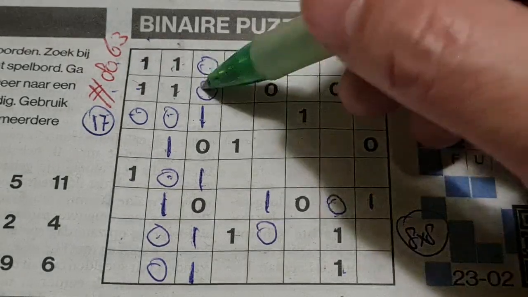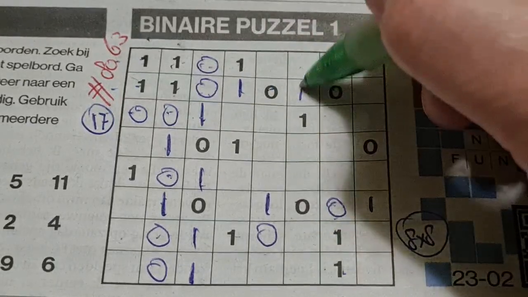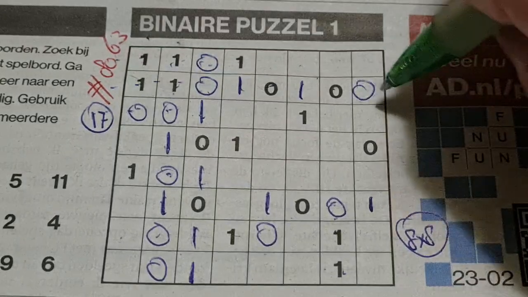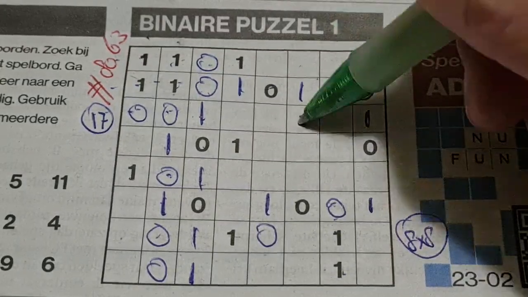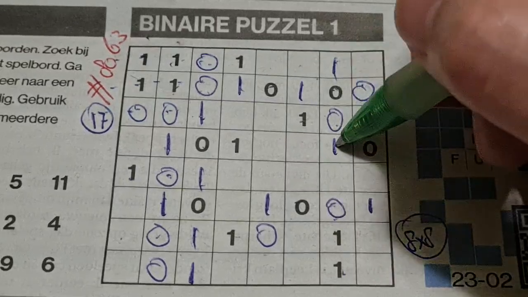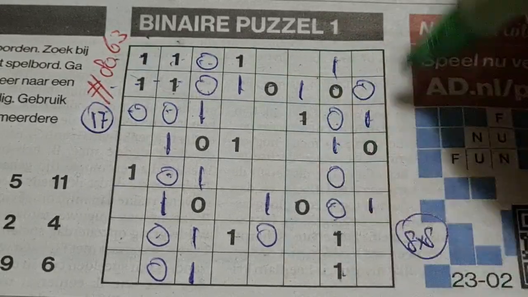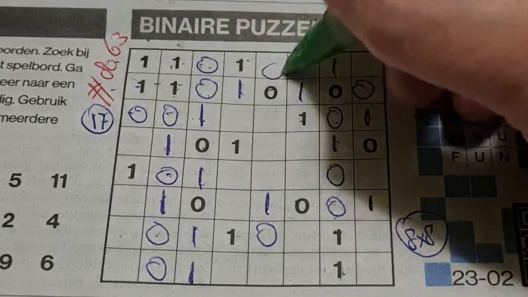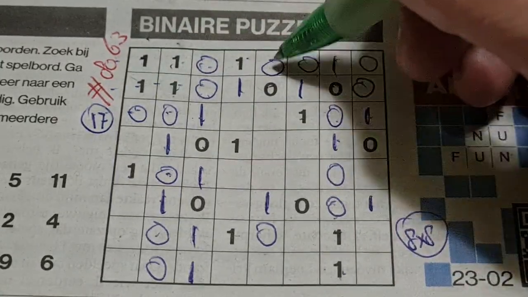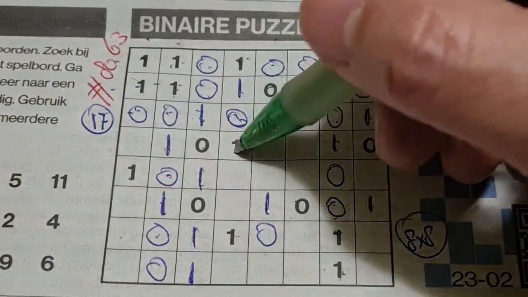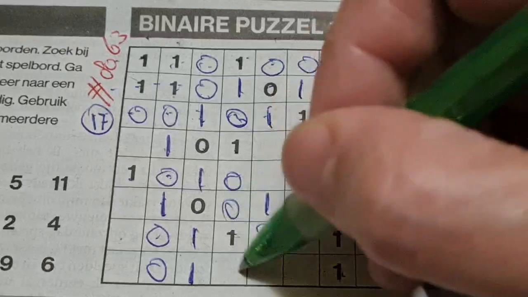Then between two zeros comes a 1, between two zeros comes a 1, 4 ones we have here, so the rest are zeros. Between two zeros comes a 1, between two ones comes a zero, double zero, here 1, there 1, 4 ones we have here, so the rest are zeros. 4 ones we have here, so the rest are zeros. Double zero, here 1, there 1, between the ones comes a zero, 4 ones we have here, so the rest are zeros.